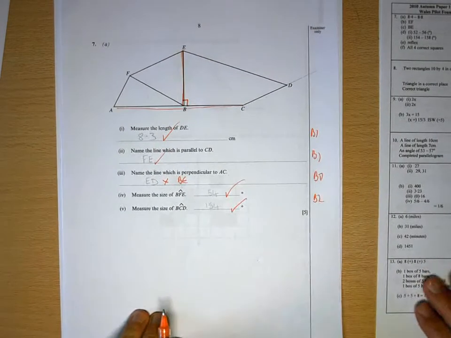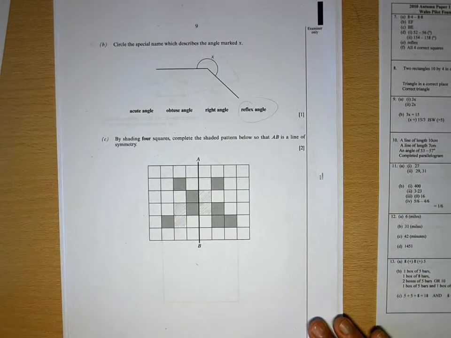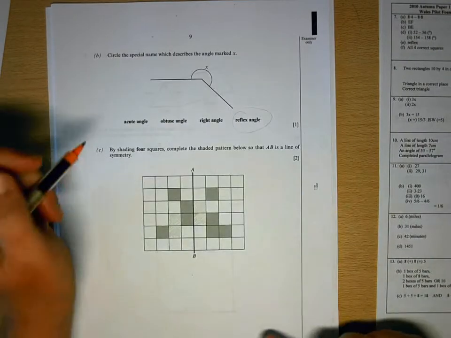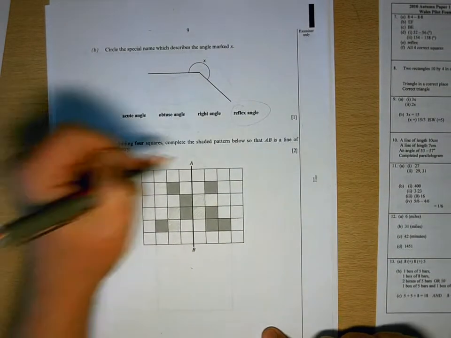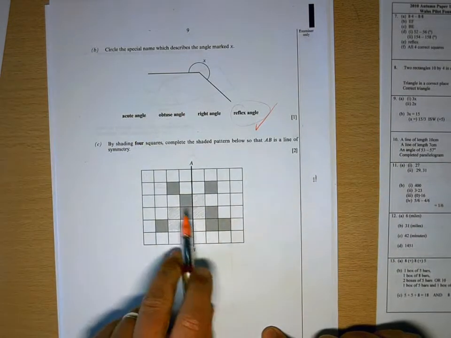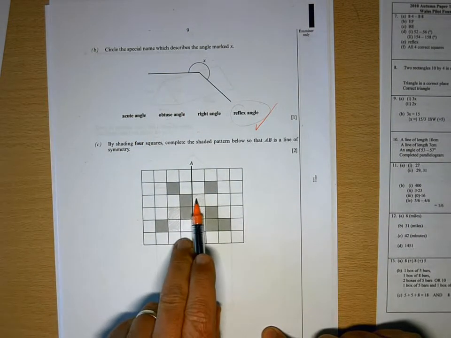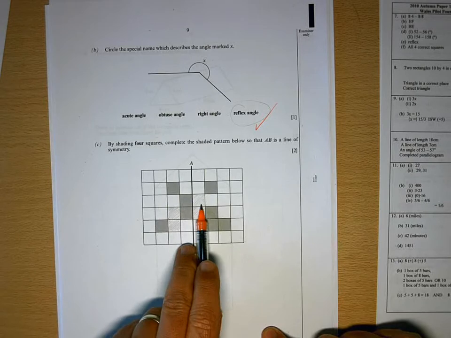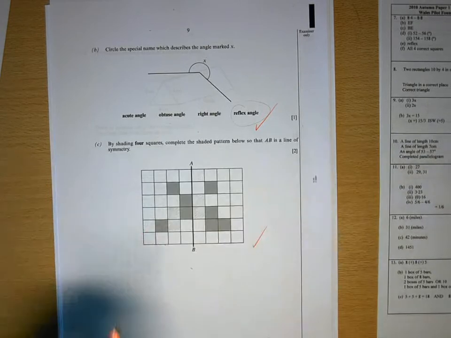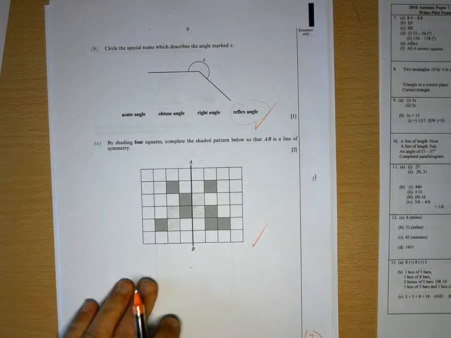So not bad so far, you're dropping the odd mark, but nothing disastrous. Okay, and then we've got a reflex angle, which is correct, and then here we need to make sure that every square on one side has got a corresponding one on the other, which it has. Excellent, well done. 3 marks there.